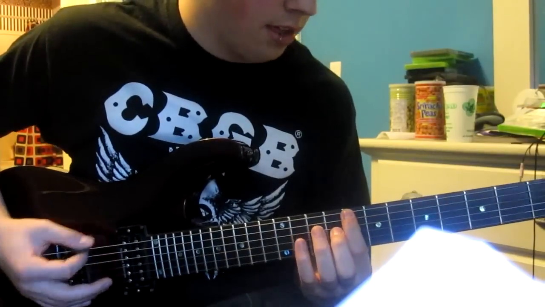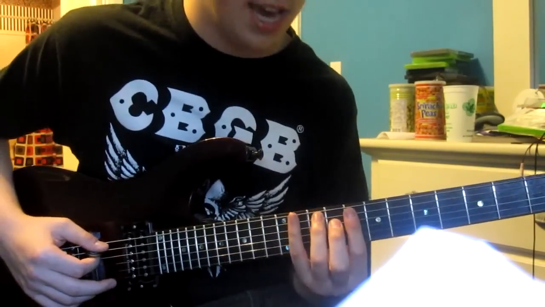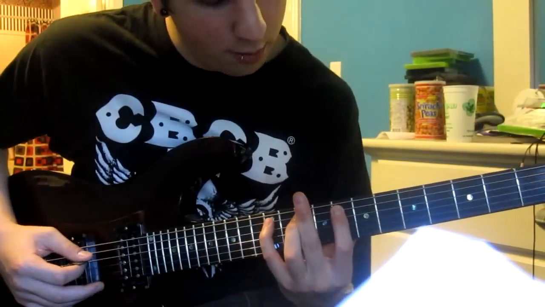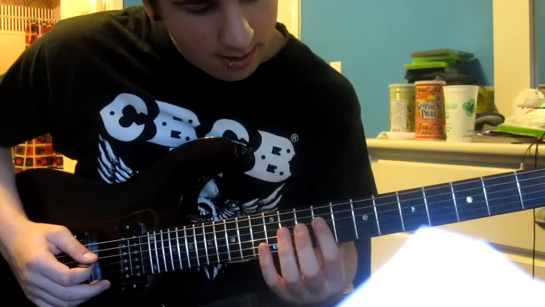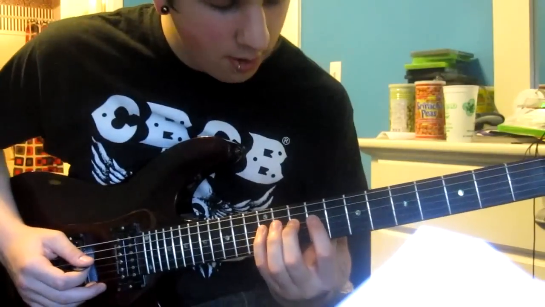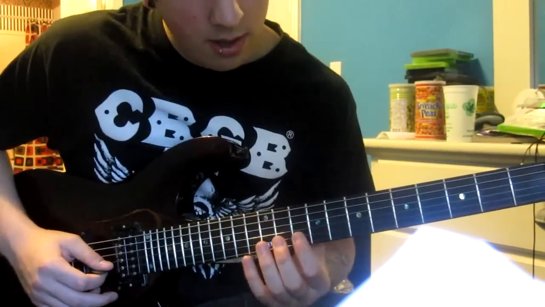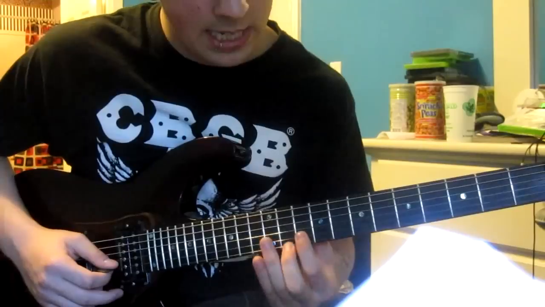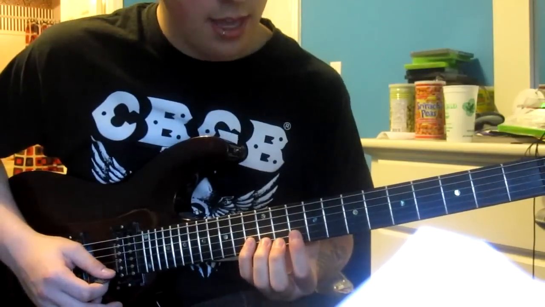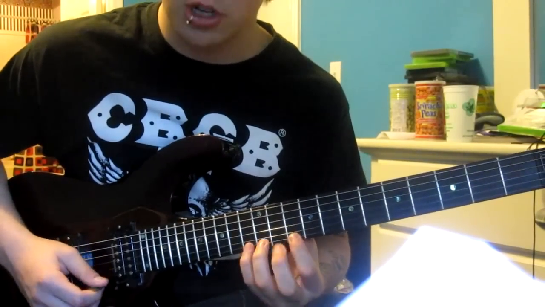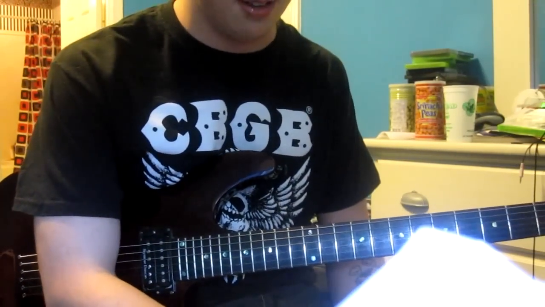On the low E, 8, 10, 12, go down to the A string, 8, 10, 12, then to the D string, 9, 10, 12, G string, 9, 10, 12, and then to the B string, 10, 12, 13, then to the E string, 10, 12, 13. So that'll be once you get the scales down a little better.